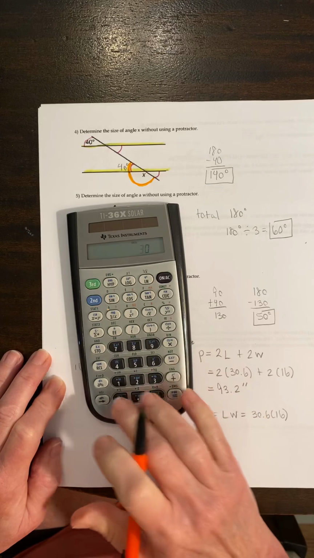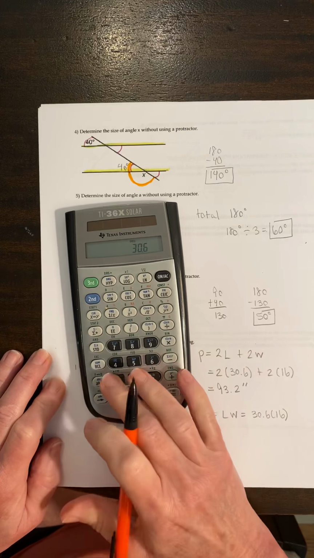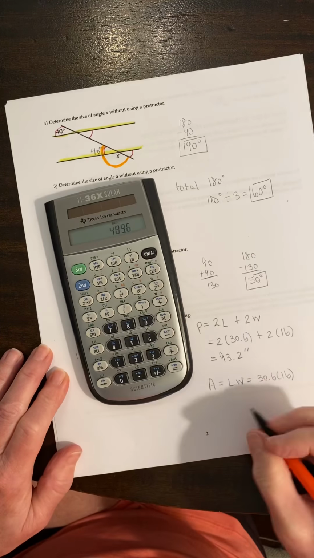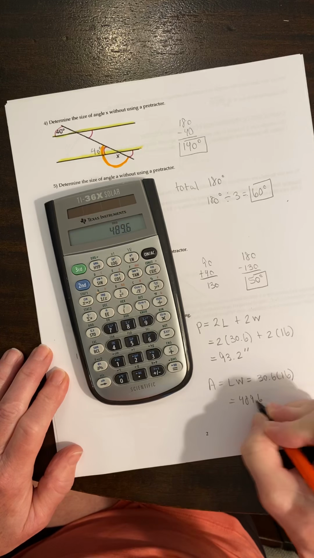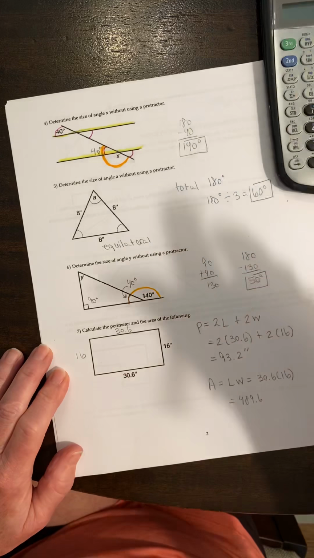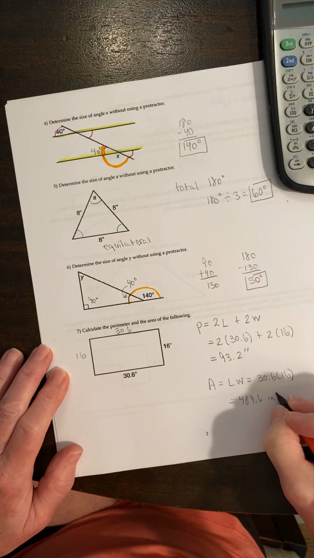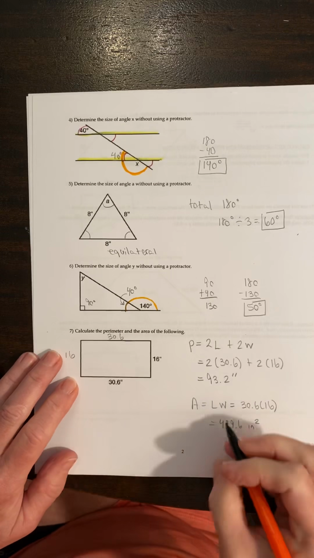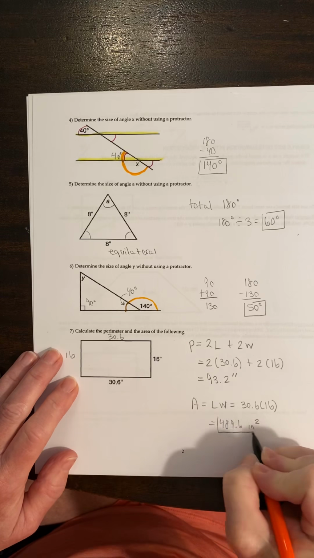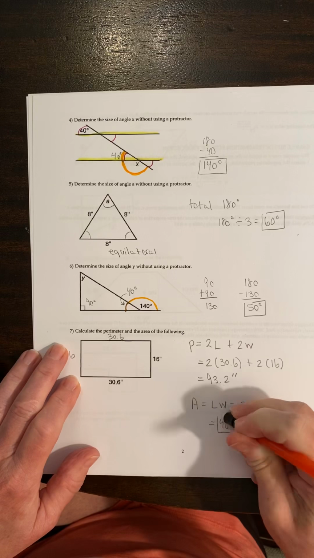And so we get 30.6 times 16, and that's 489.6, and that will be in inches squared.